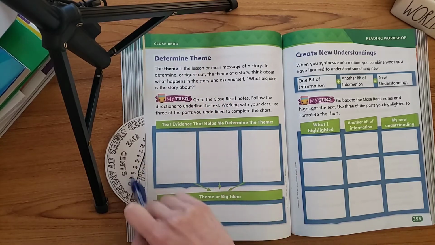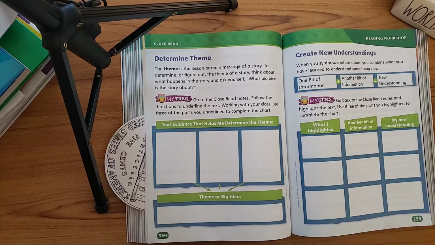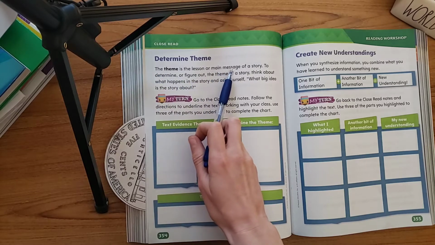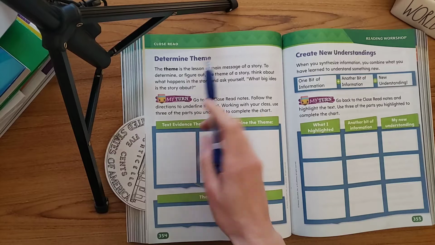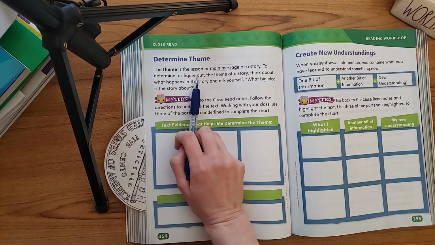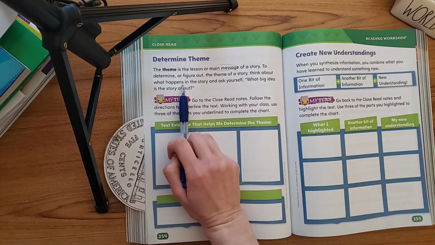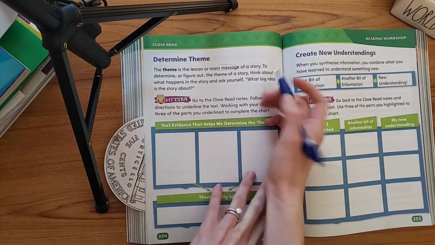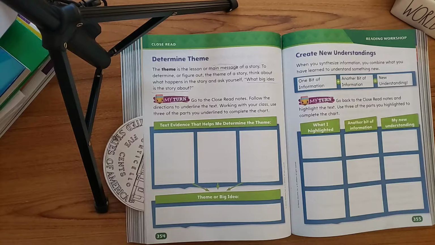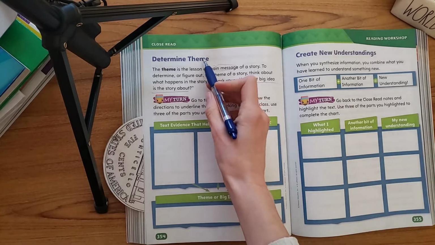We're going to be going back into the story and underlining things just like we would at school. So I'm going to read the directions first. You can follow along. It says the theme is the lesson or the main message of a story. So it's the main idea of a story. I'm going to circle that. To determine or figure out the theme of a story, think about what's happening in the story and ask yourself, what big idea is the story about? There's going to be a bunch of details and characters and things that we'll be reading about in the story, but we have to determine the main idea or the theme.